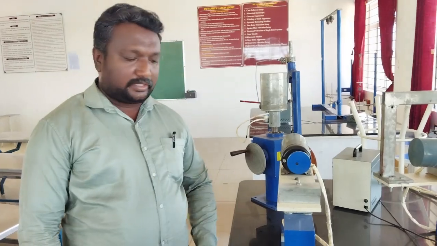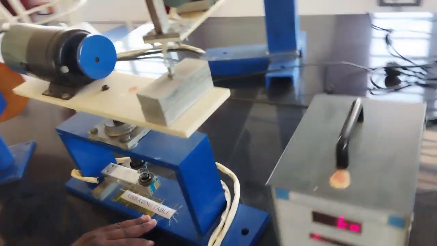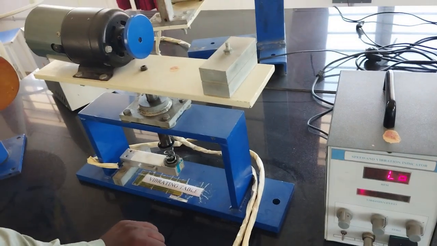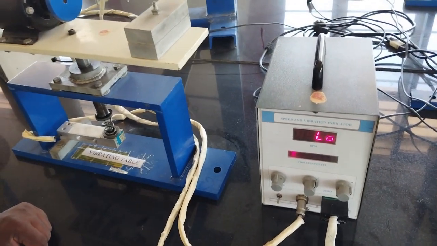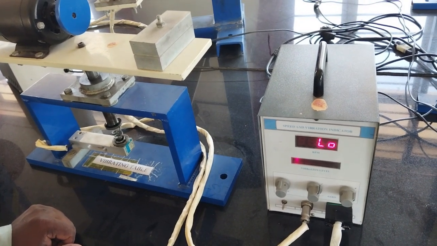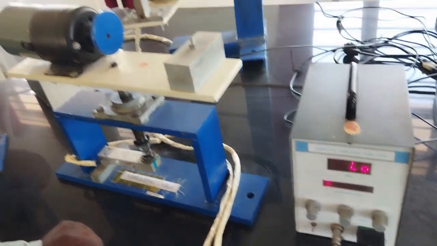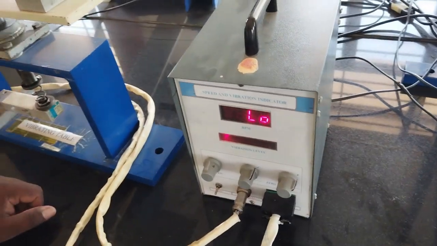Dear students, today we will see the experiment: determination of transmissibility ratio by using the vibrating table. Aim of the experiment: to determine the transmissibility ratio by using the vibrating table. Apparatus required: experimental setup, spring, speed regulator and vibration indicator.